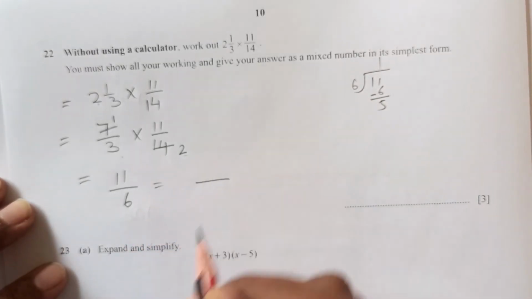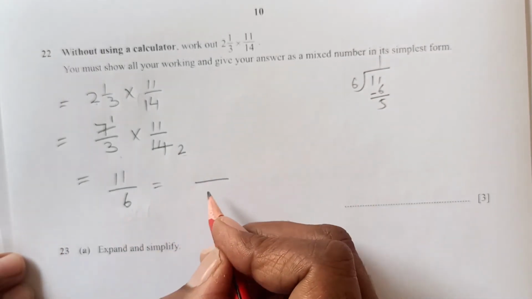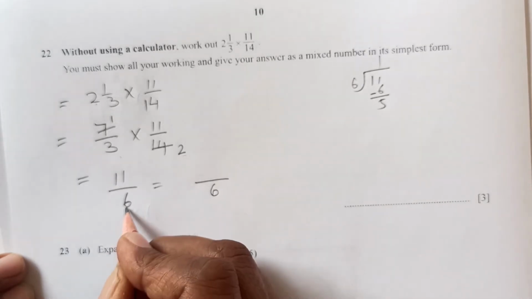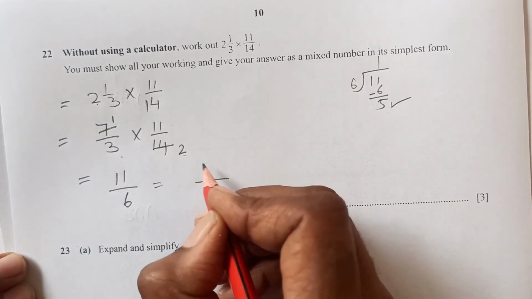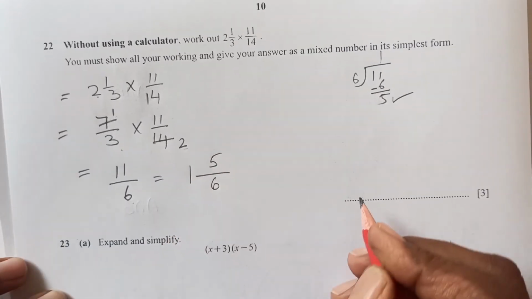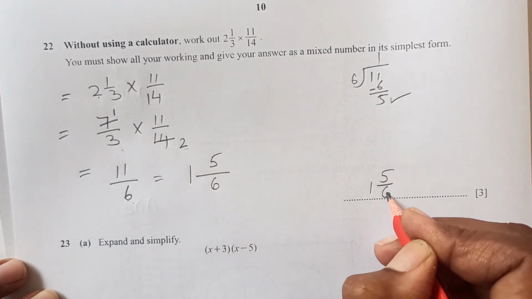So make sure you write this correctly. The denominator remains in the denominator, the remainder goes up here and the divisor is here. So 1, 5 over 6 is the right answer.